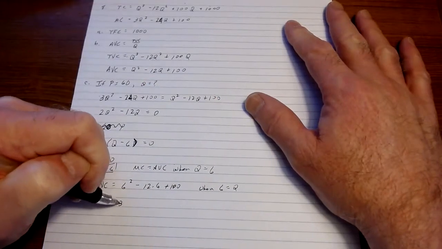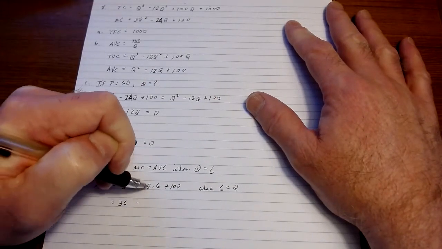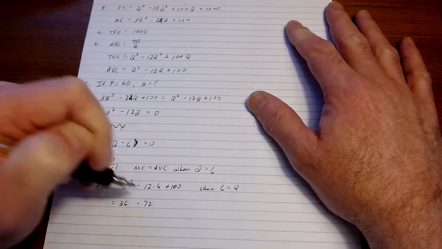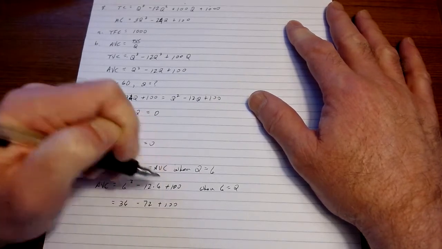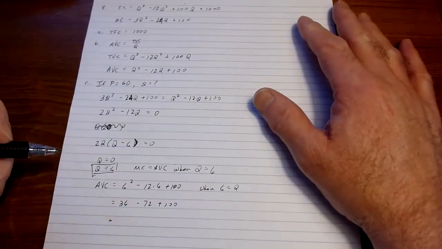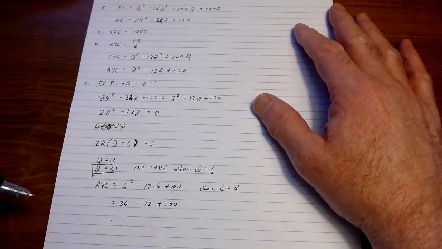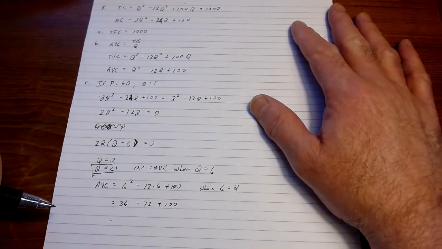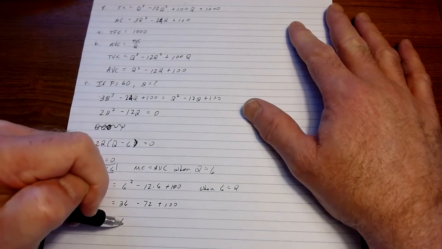So that's 36 minus 72 plus 100. So that's 136 minus 72, which is going to be $64.